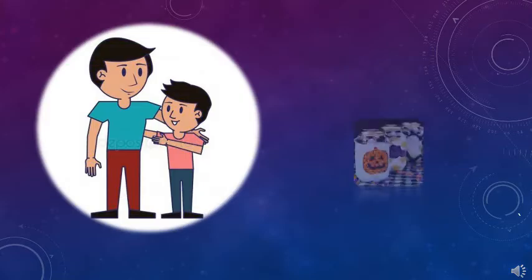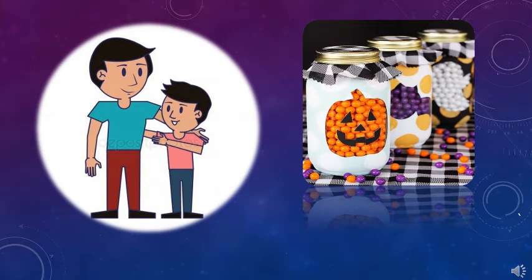Rohan's father gave him 3 jars of candies to count the number of candies in them. He finds that there is a total of 999 candies in the 3 jars. So, did he tell this exact number or any nearest easy number of candies to his father?